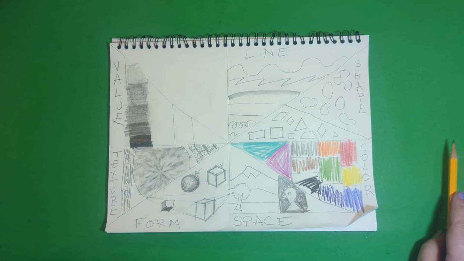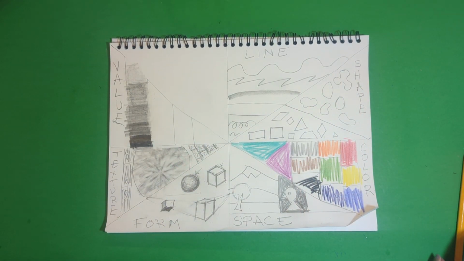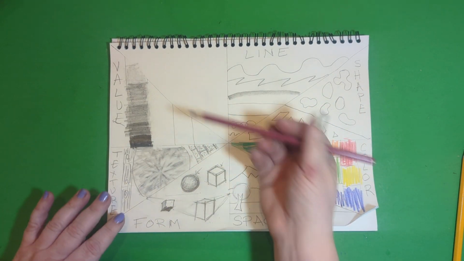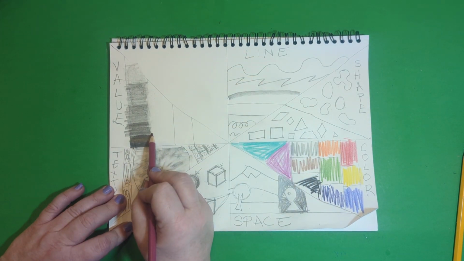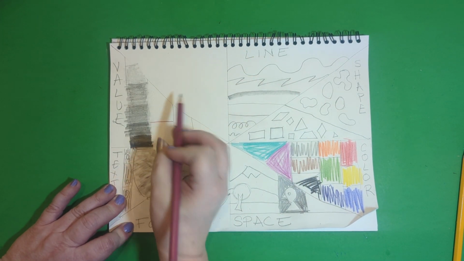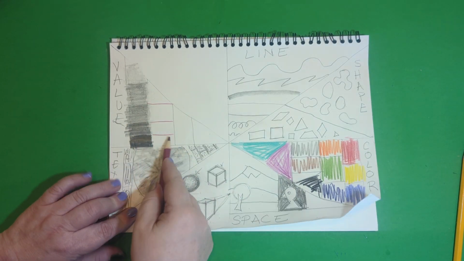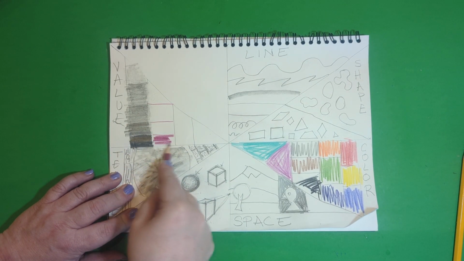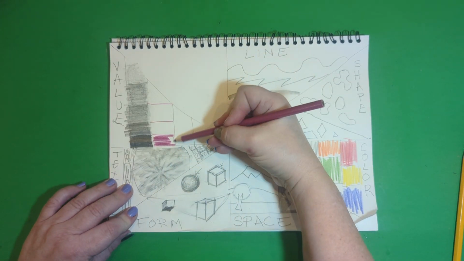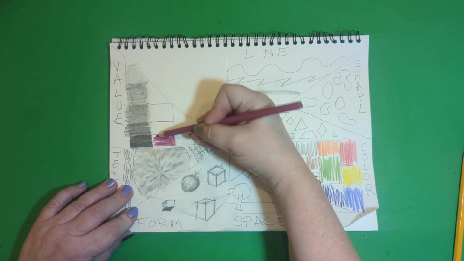And I'm going to do that again, but this time I'm going to choose a color, and I'm just going to divide it in 4. And I'm going to do 4 sections this time. Again, I'm going to go from white to the absolute darkest I can get with my colored pencil.